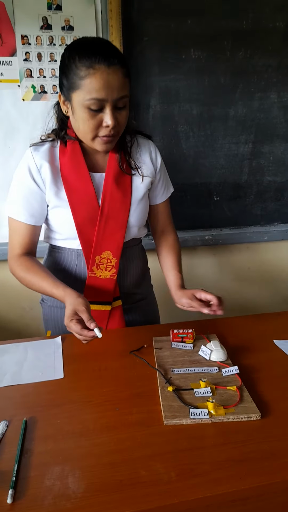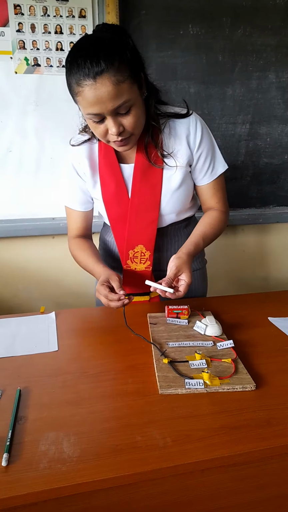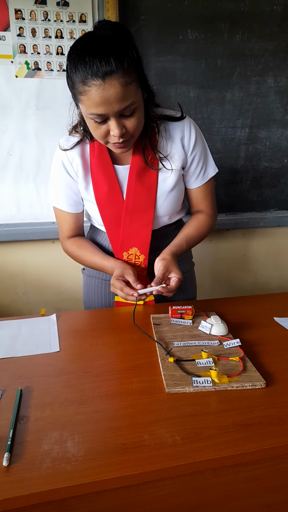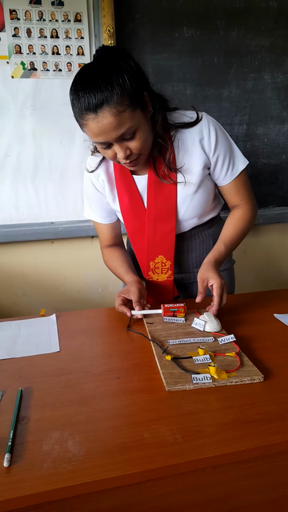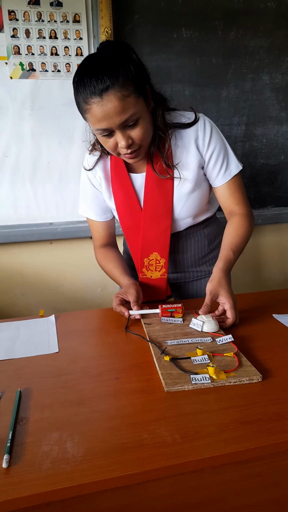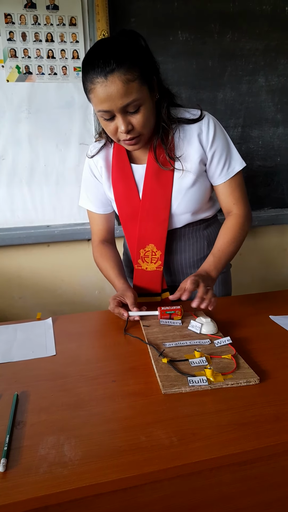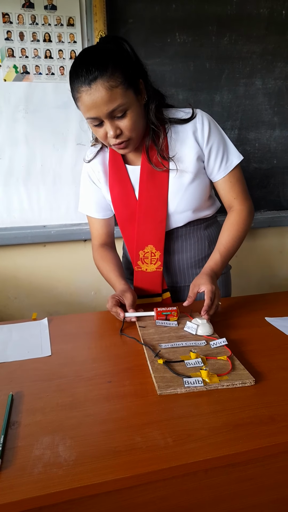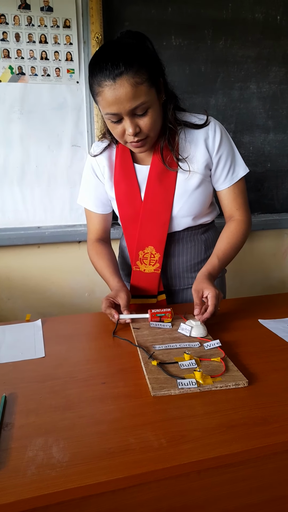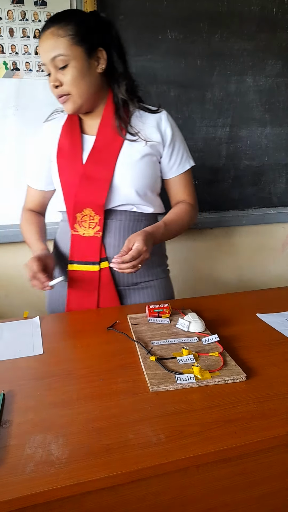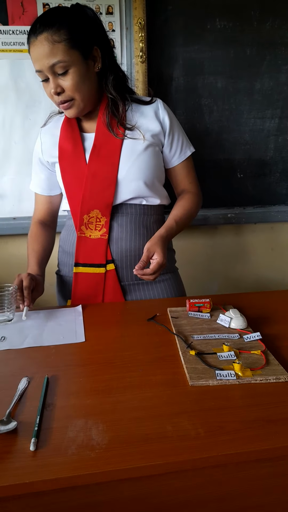Next, we'll use the chalk. Make sure it's touching. We turn on. Chalk does not allow the flow of electricity to pass through. So this too can be classified as an electrical insulator.